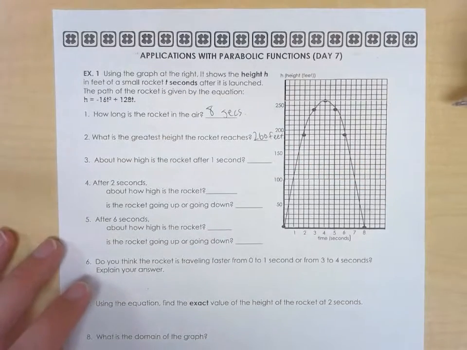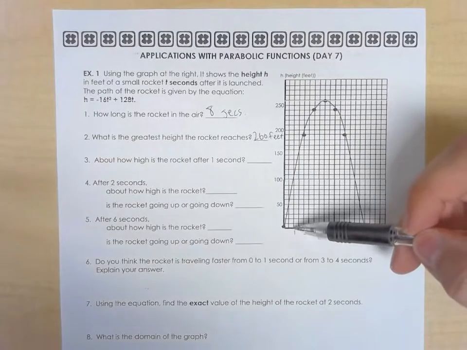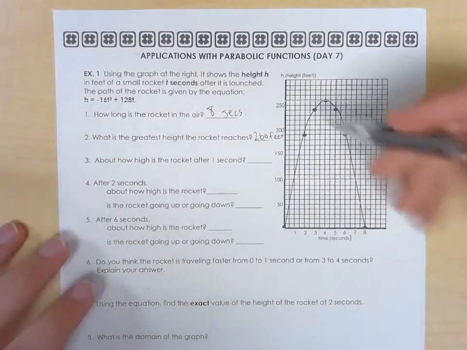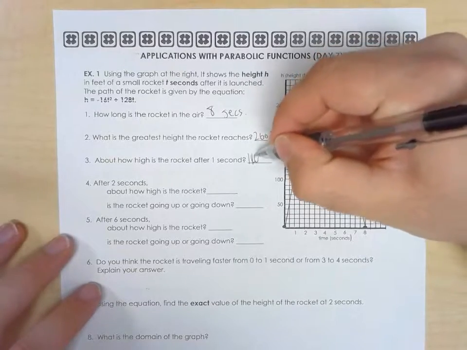How high is the rocket after 1 second? Let's see, we'll go over to 1 second and up to the height. It looks like we've got 110 feet is our height here.